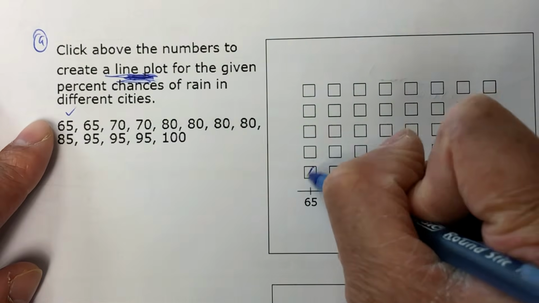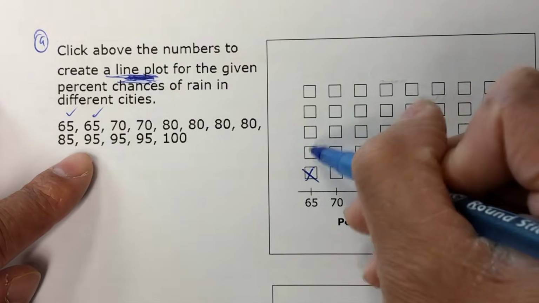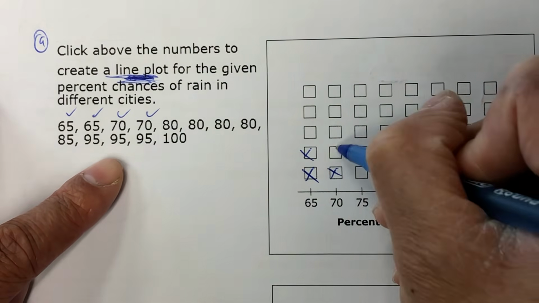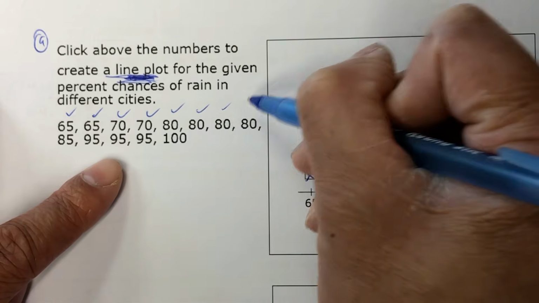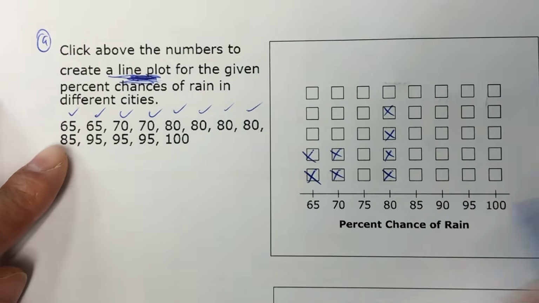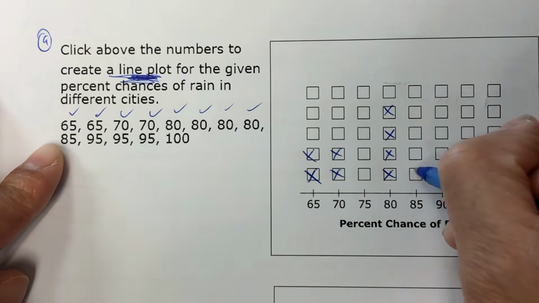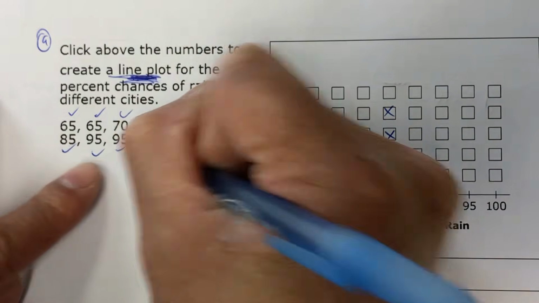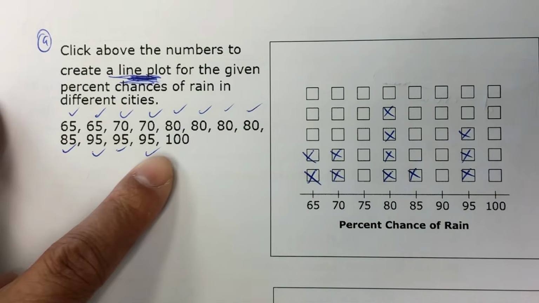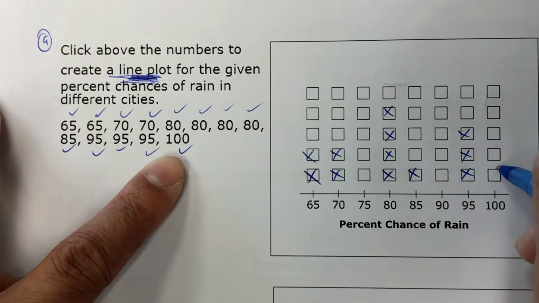So 65, 70, 70, 80, 80, 80, 80, so 4 80s, 1, 2, 3, 4, 85, 95, 3 of those, and 100.